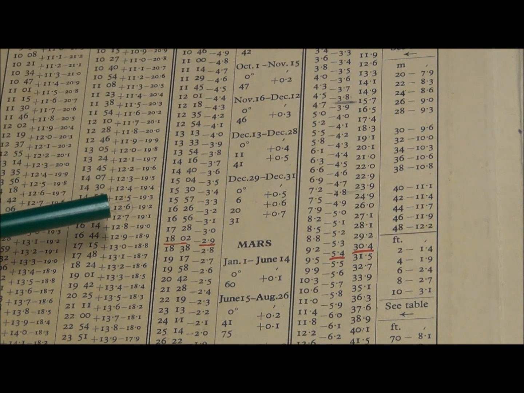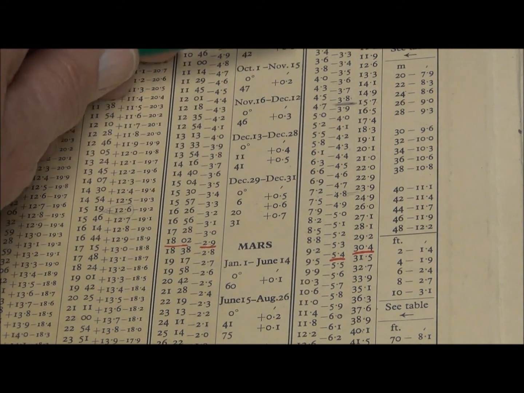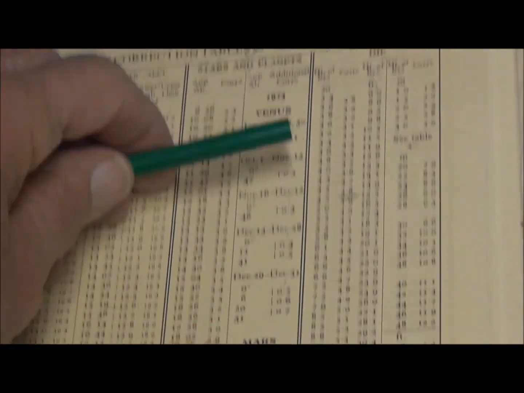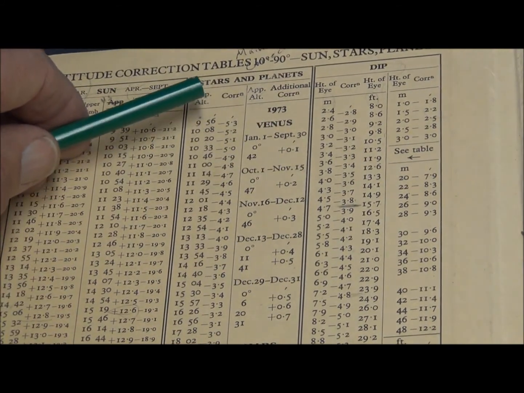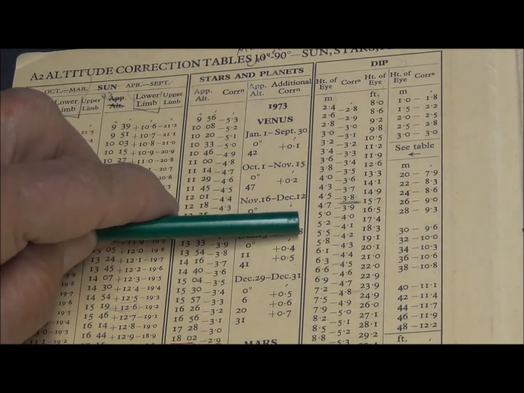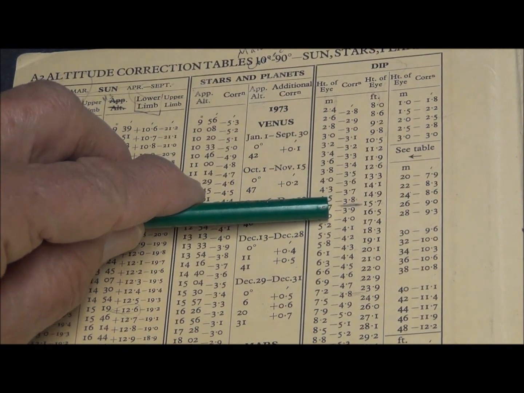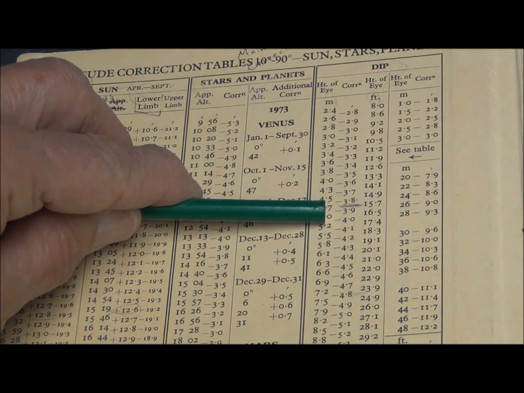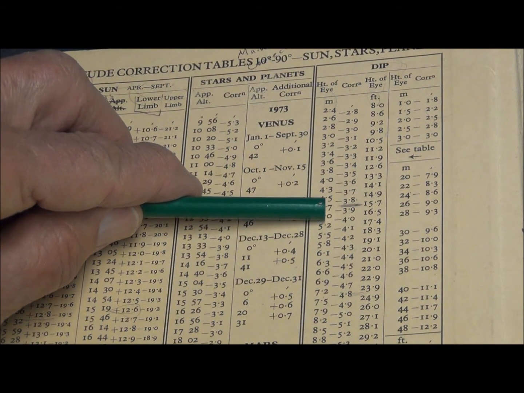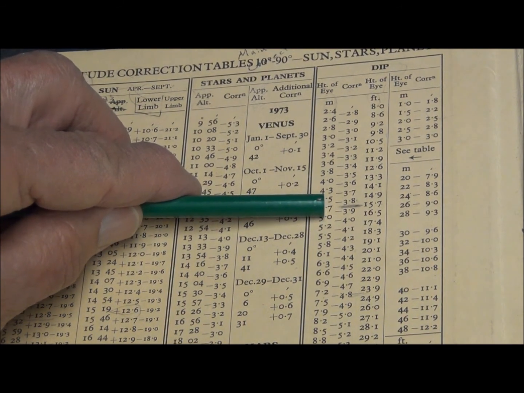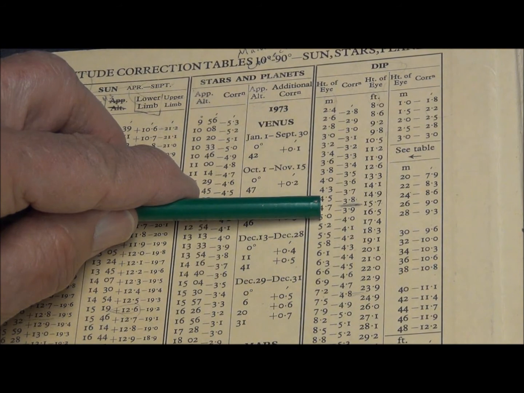So we go in for dip in the nautical almanac, down to 15 feet, and we come up with a 3.8 correction, and that's a minus.